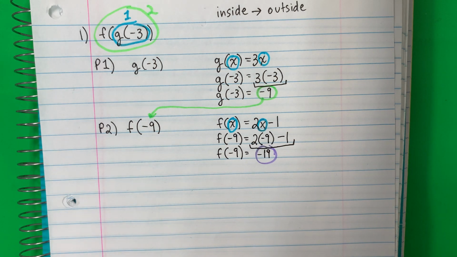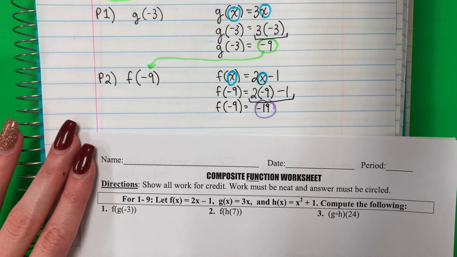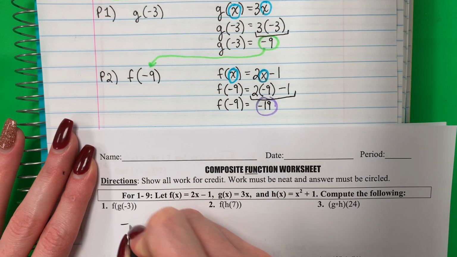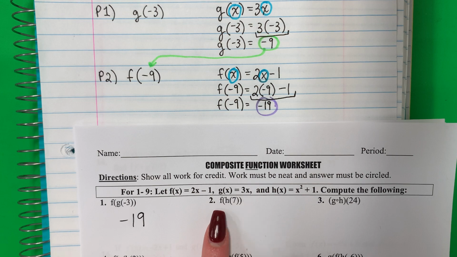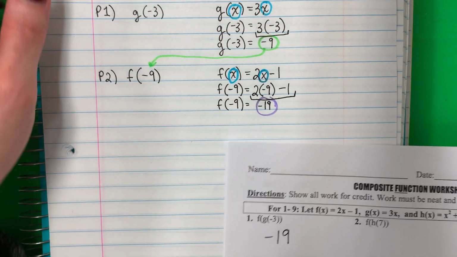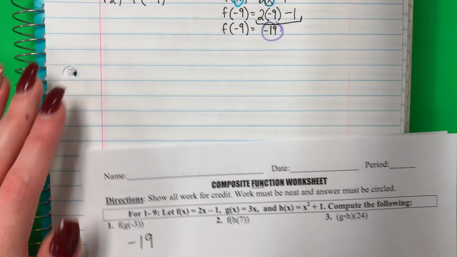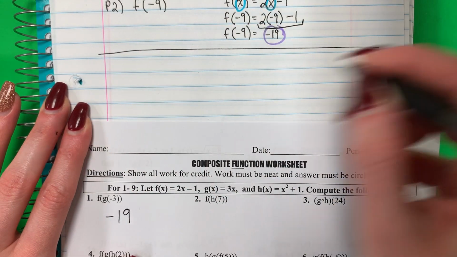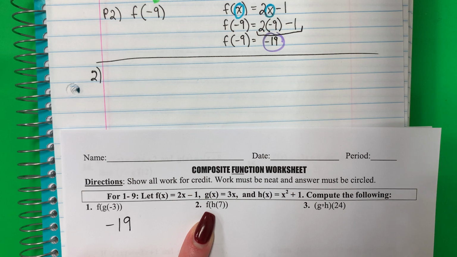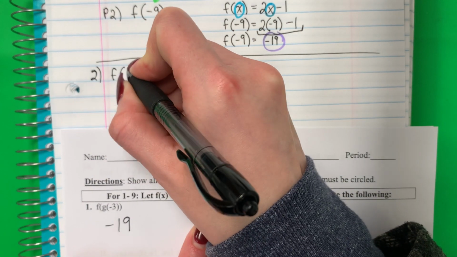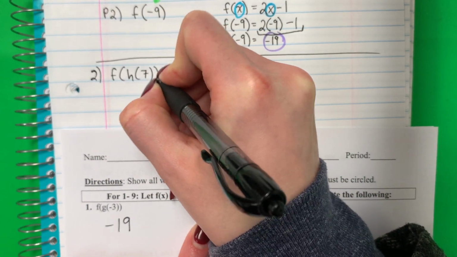Okay, so I'm going to go ahead and put that as my answer here for question 1. There it is. Let's go ahead and do question 2. Okay, same thing. So I'm going to go ahead and copy that there. So question 2 is f of h of 7.